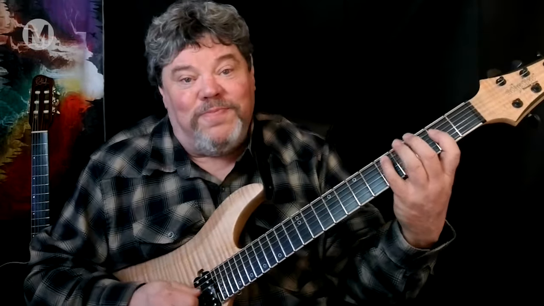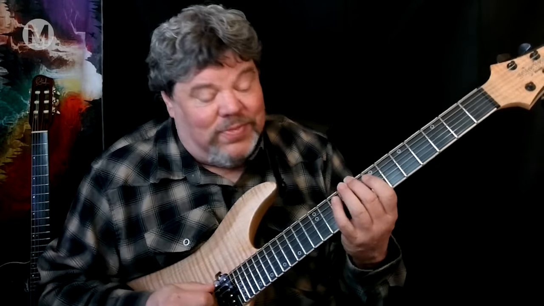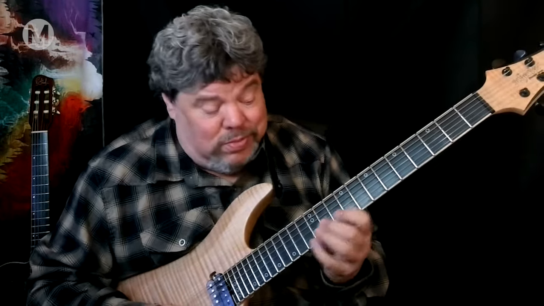Root shape, sixth shape of B flat, second shape of G major, root shape of B flat, third shape, second shape of B flat, fifth shape of G, third shape.